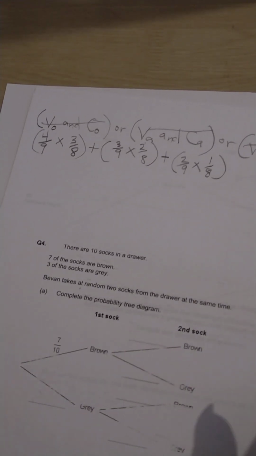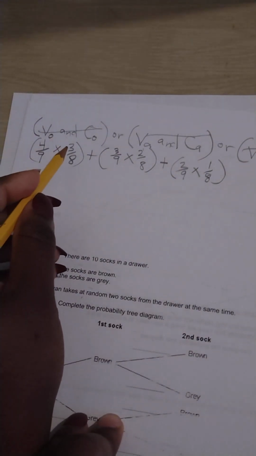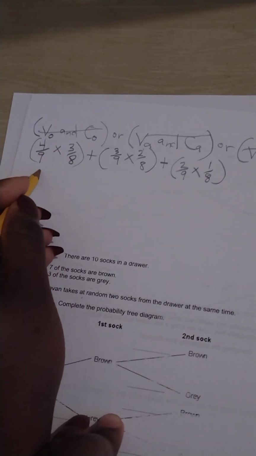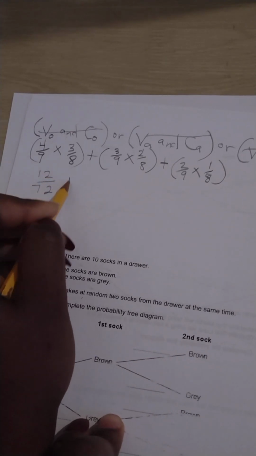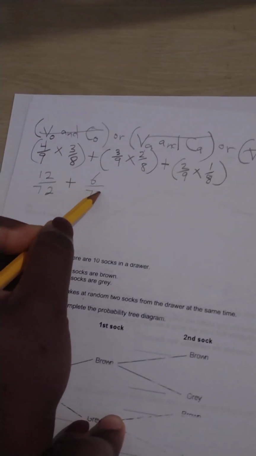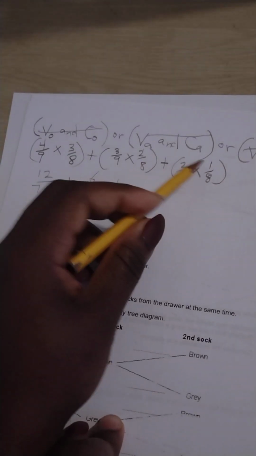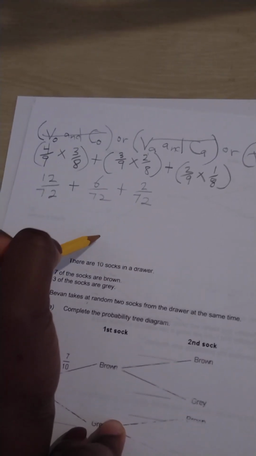Okay, now we can just go ahead and calculate. So 4 times 3 is 12, 9 times 8 is 72, 2 times 3 is 6, 9 times 8 is 72, 2 times 1 is 2, 9 times 8 is 72.